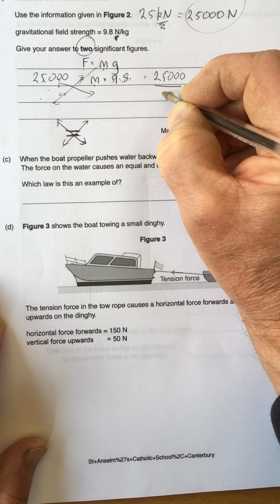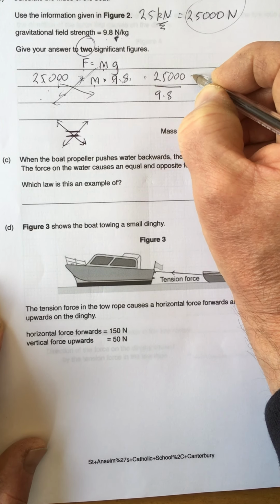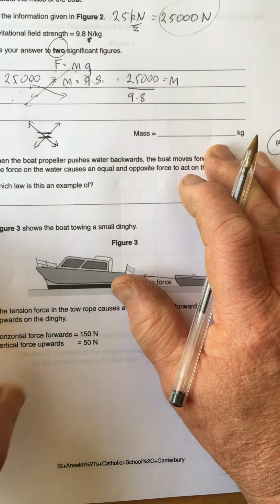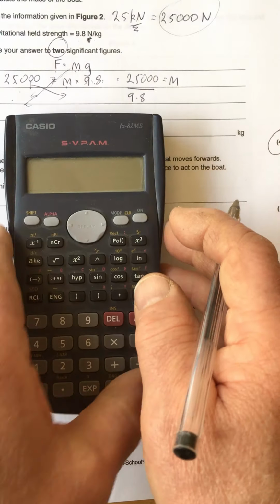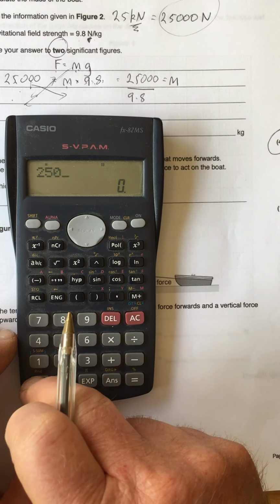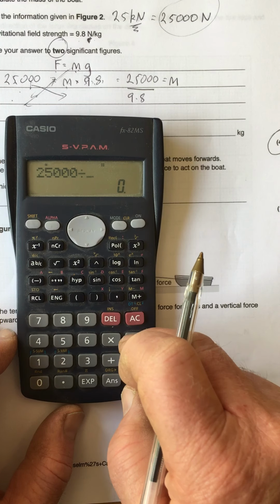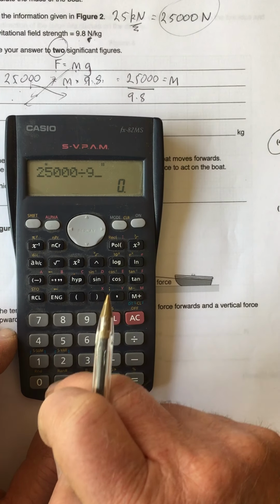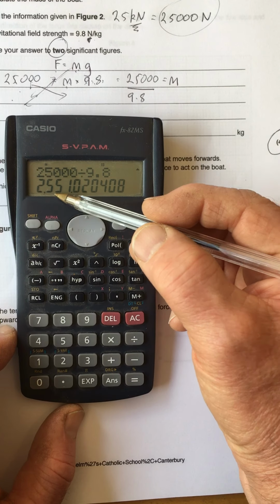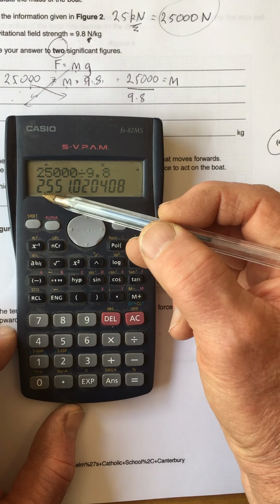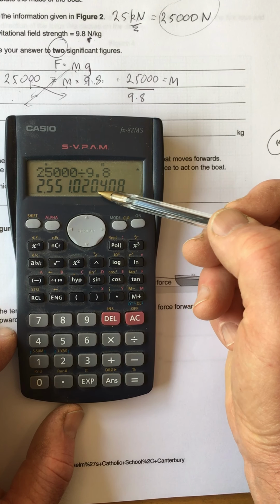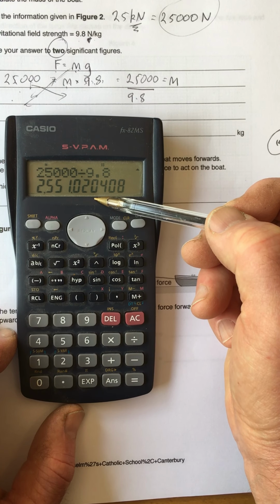25,000 over 9.8 equals m. Hopefully you can see my scribble there. So out comes Mr. Trusty Calculator, and on we go with this. So 25,000, I'm going to divide that by our 9.8. We get 2,551 dot, it's confusing, isn't it? 0.1, and it says to 2 significant figures.